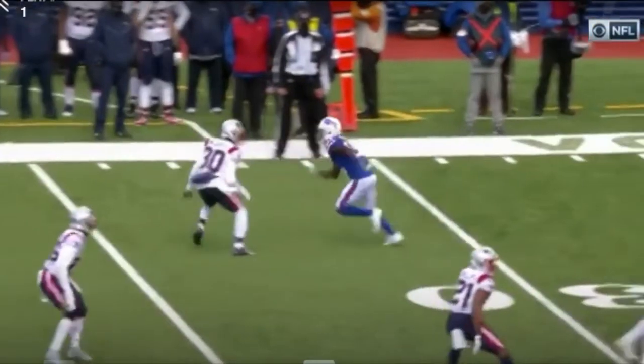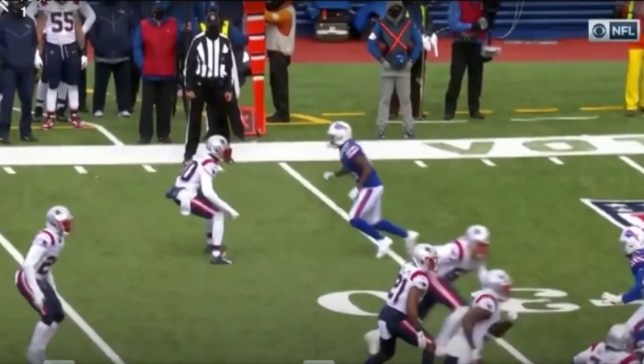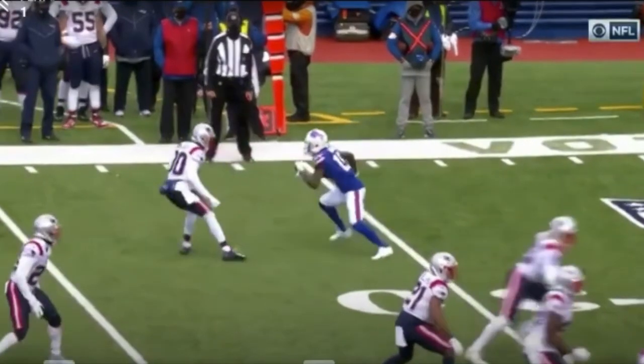So DBs, as you're playing on third down, if a receiver is not trying to get on top of you, that means he's going for the sticks, all right? So on third down, we should be thinking sticks anyway, but a slow release by the receiver will pretty much just confirm that he's trying to get to the sticks, all right? So we're patient, we're patient.